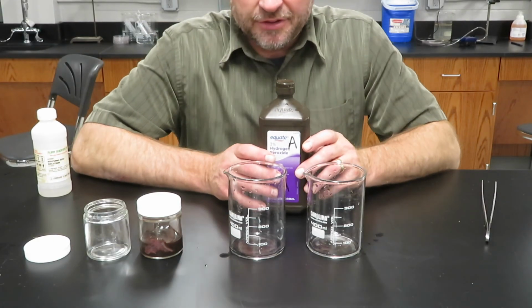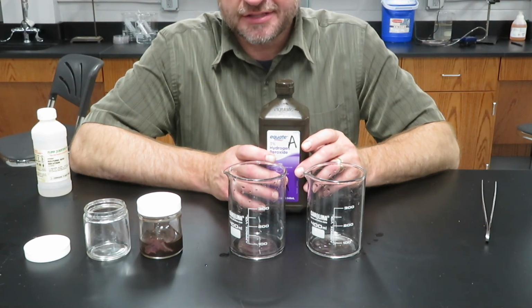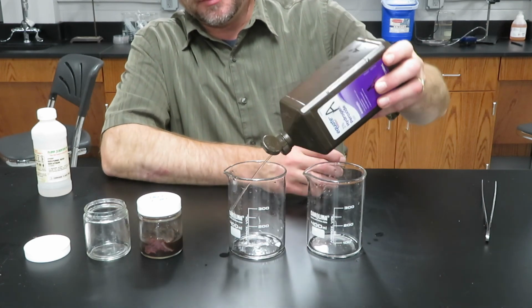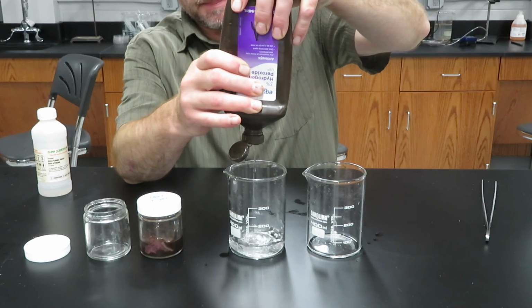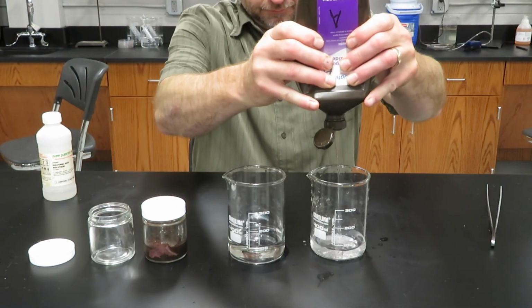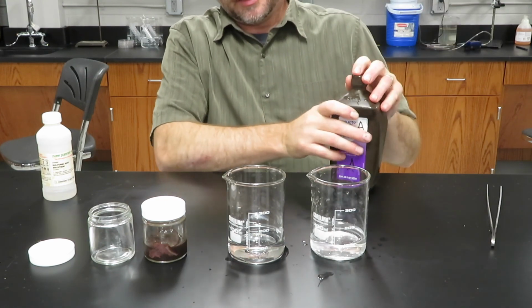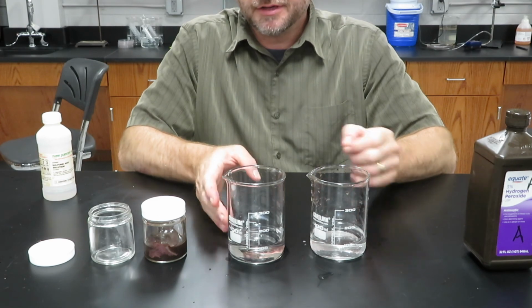All right, so I'm going to share with you a little bit about the denaturation of the liver enzyme catalase. And so we're going to demonstrate with 100 milliliters of hydrogen peroxide in one beaker. All right, so I have 100 milliliters of hydrogen peroxide in both beakers.